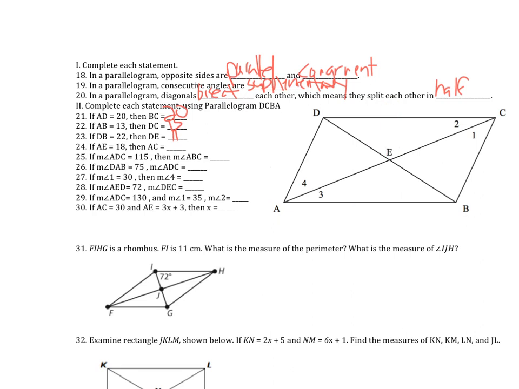All right, now for 24, AE is 18. What then does AC have to be? 36. It has to be 36. We know it bisects, so if this section is 18, this one has to be 18 as well. Add those together, get the full length. So that is 36.